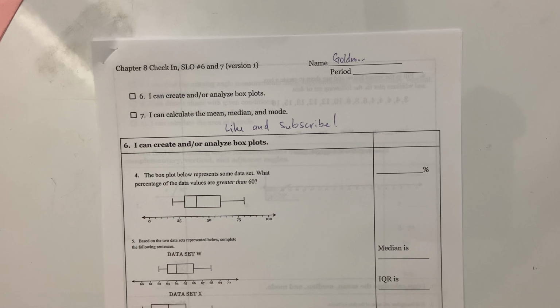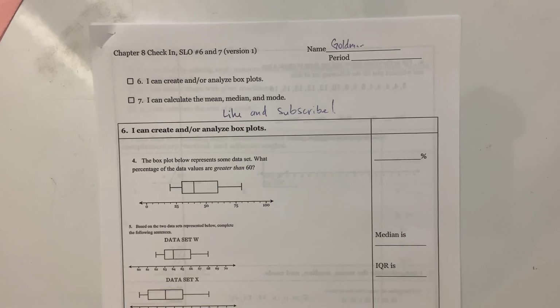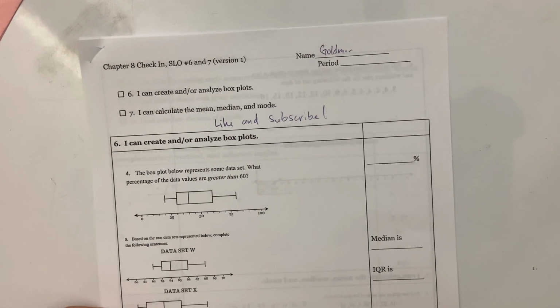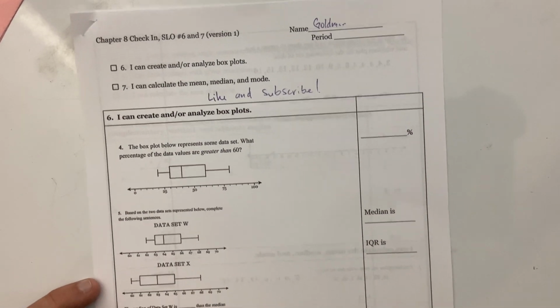Very excited to bring to you the test solutions for the final chapter test of the year, chapters 8 and 9 combined into one. Without further ado, let's get started.